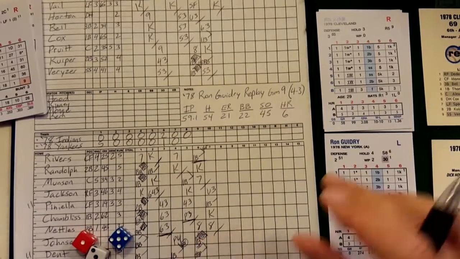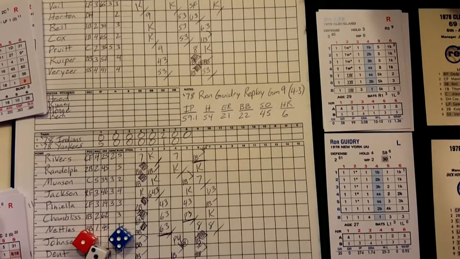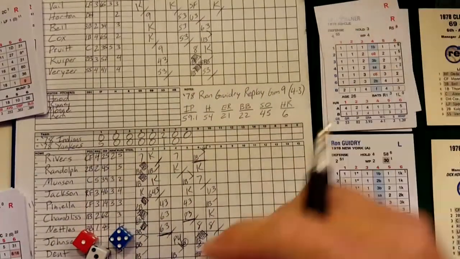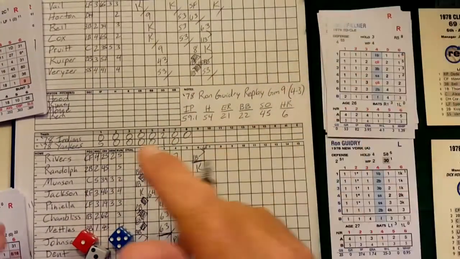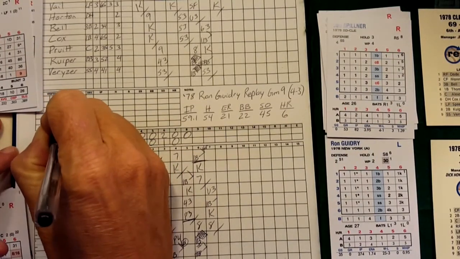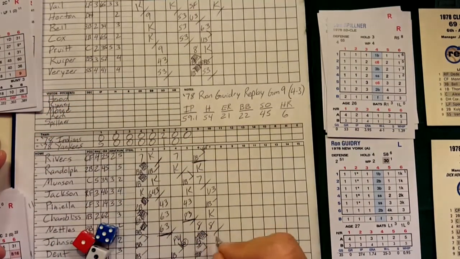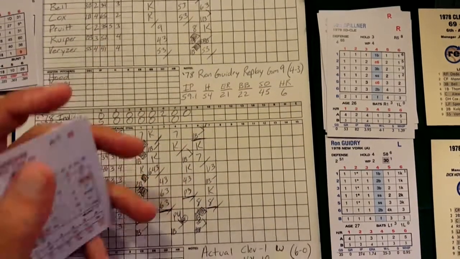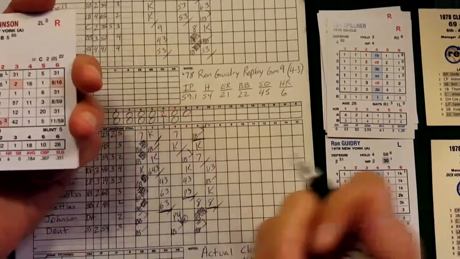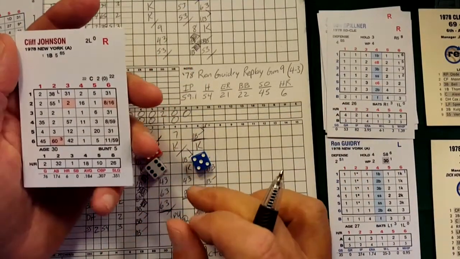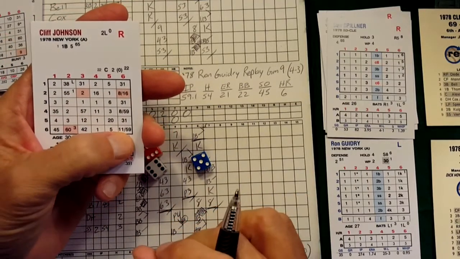So bottom of the 8th inning. Let's go with Dan Spillner as the new pitcher for the Indians. Cliff Johnson leading off. 6-6 versus a righty is a 59.